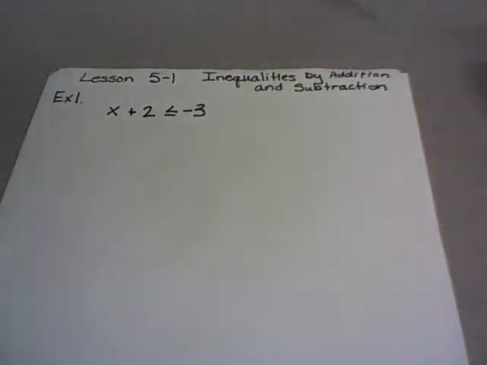So, for our first example, we have x plus 2 is less than or equal to negative 3. The first thing we want to do is make sure to get all of our numbers on one side of the sign and leave our variables on the other.